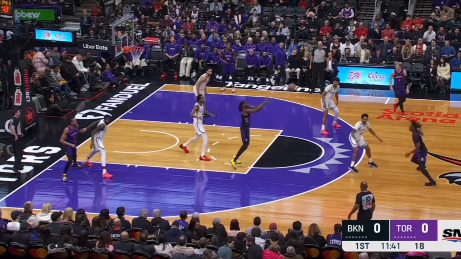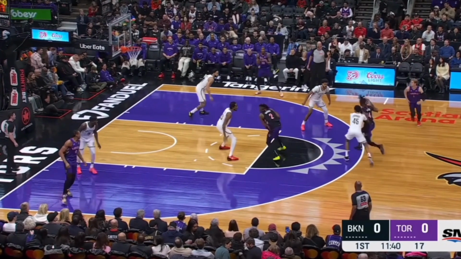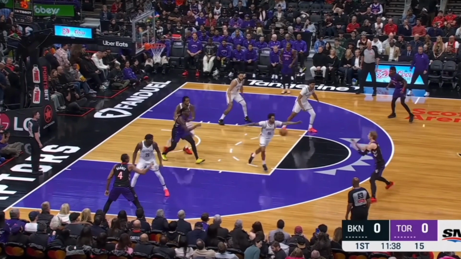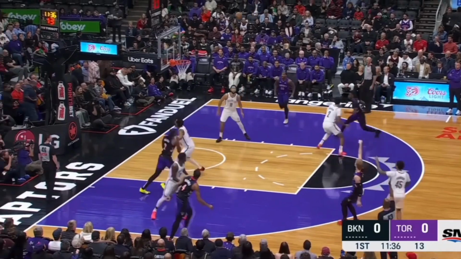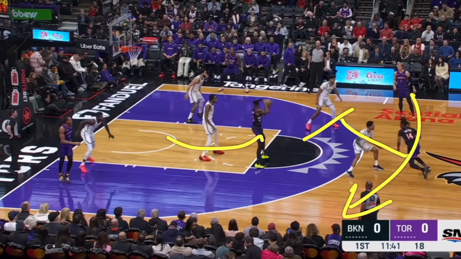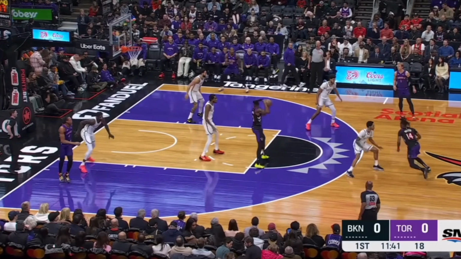Again, we're going to go back to the 4-out, post entry into the high post. Here, it's going to be a little bit different. I actually kind of like this play, and I've run it a few times myself. So basically, post entry, we're going to get that screen away for the other guard that is out on the court. This guy, in this case, tried to attack the paint. These guys should have been more spread out, in my opinion. That would have been way better for him.